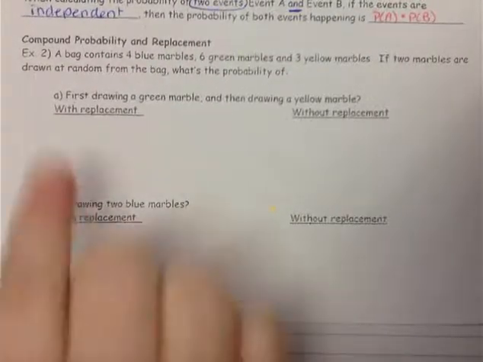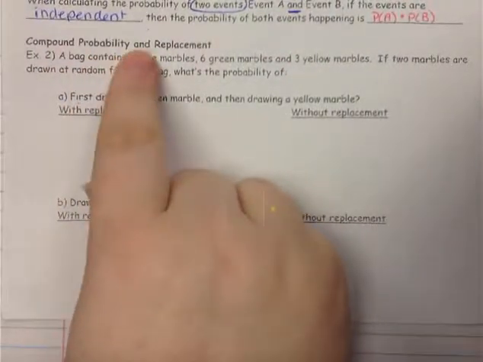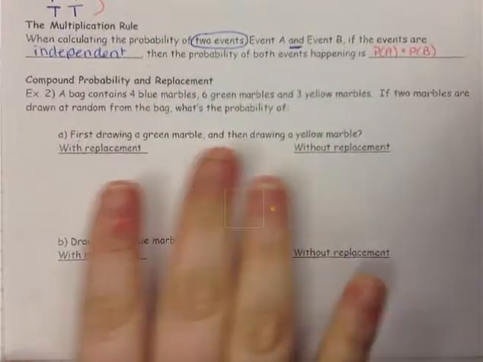This video is still talking about compound probability, but now we're going to be talking about with replacement. So we're going to be talking about the independent and dependent compound probability.